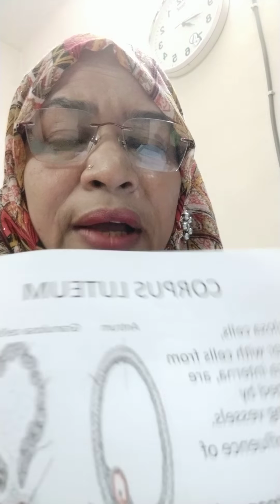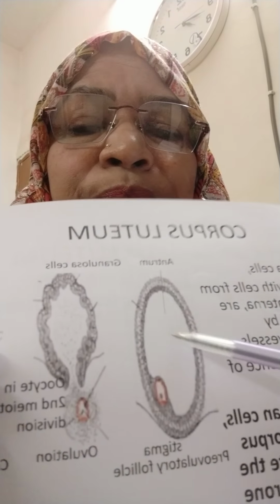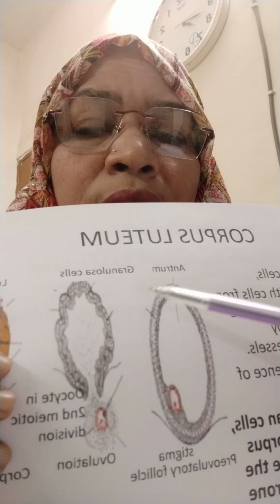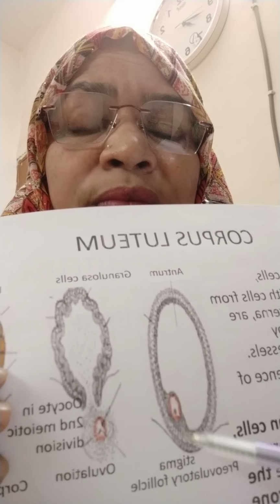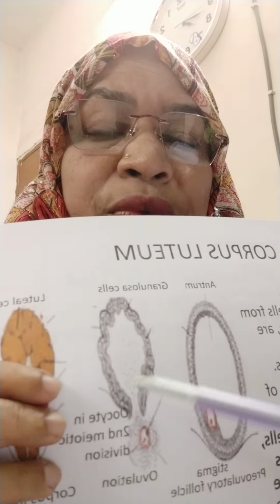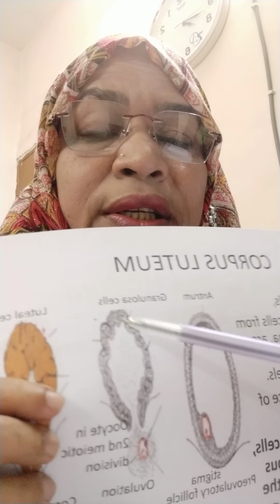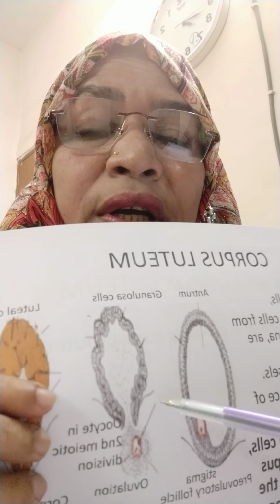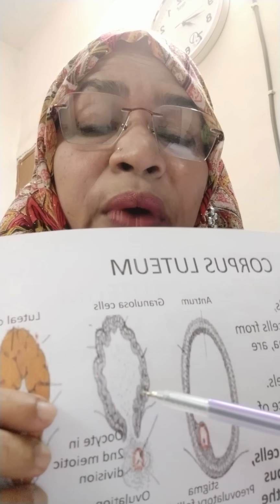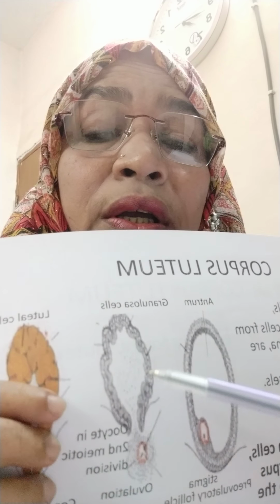So ovulation is complete, and what is the result after ovulation? The fate of the Graafian follicle which is present in the ovary. This figure shows the pre-ovulatory mature Graafian follicle. This is the stigma, and there is a rupture. This is the discharge. Okay, ovulation is complete, but this structure is left in the cortical region of the ovary. What are the fates of this structure?